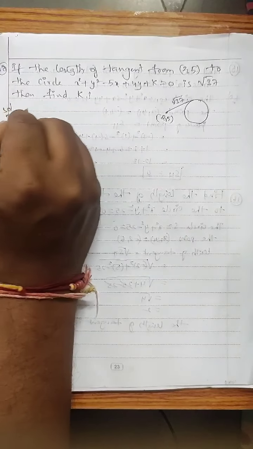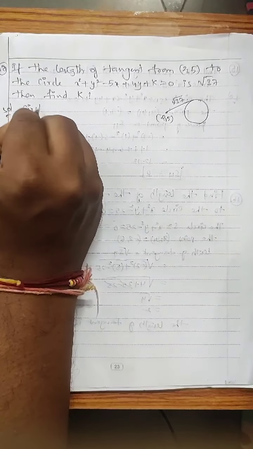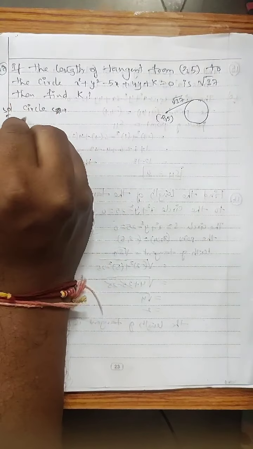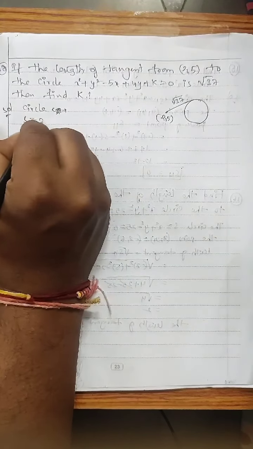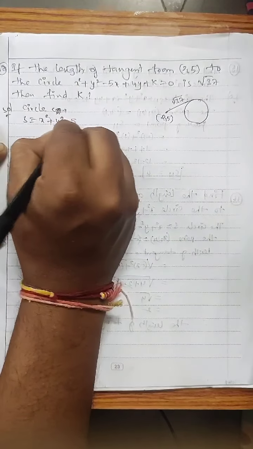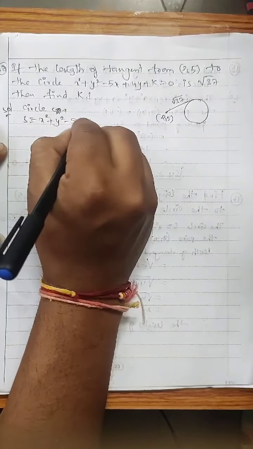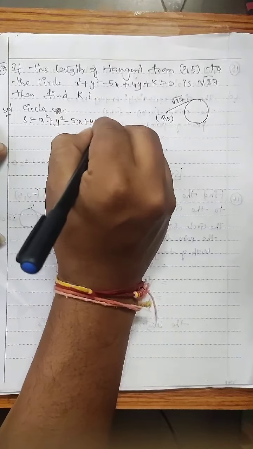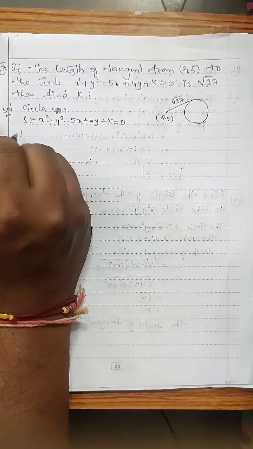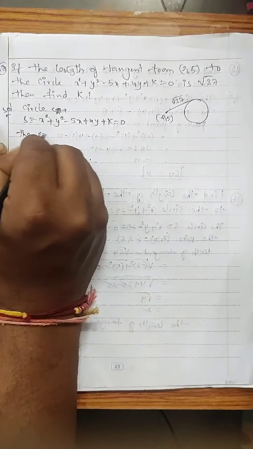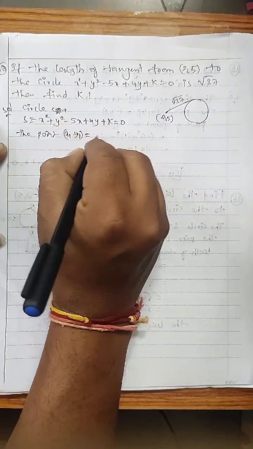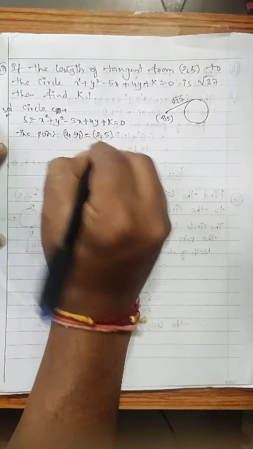First of all, the given circle equation S is x² + y² - 5x + 4y + k = 0, and the point (x1, y1) is taken as (2, 5).